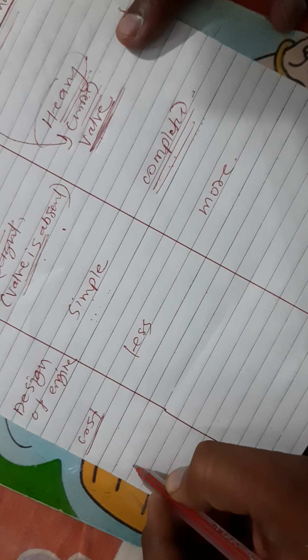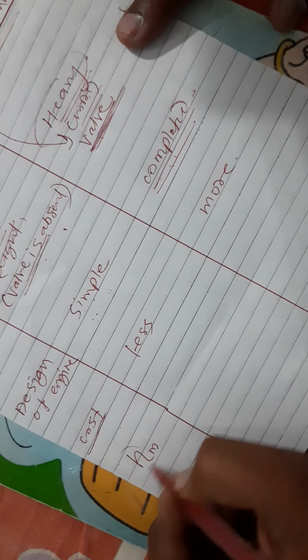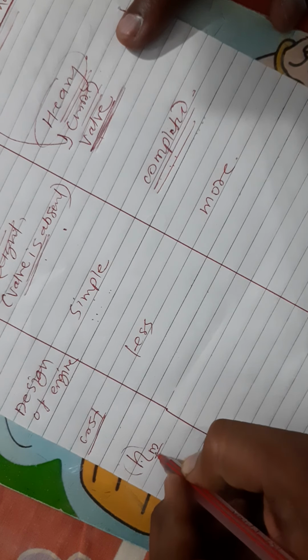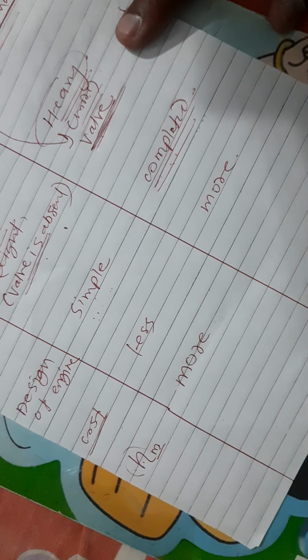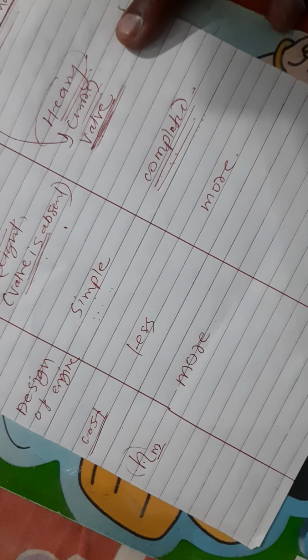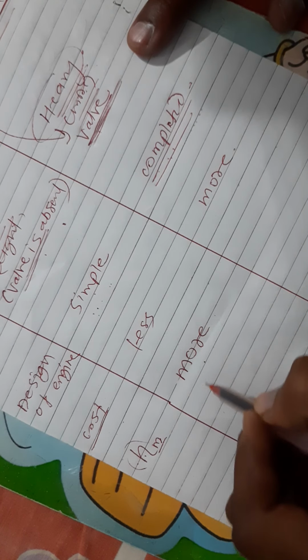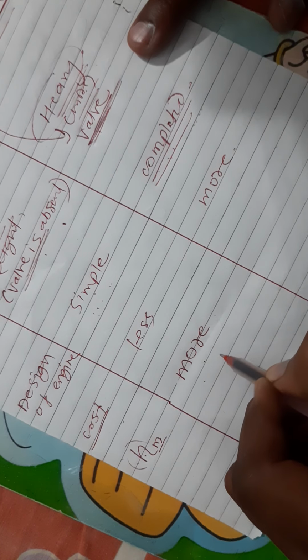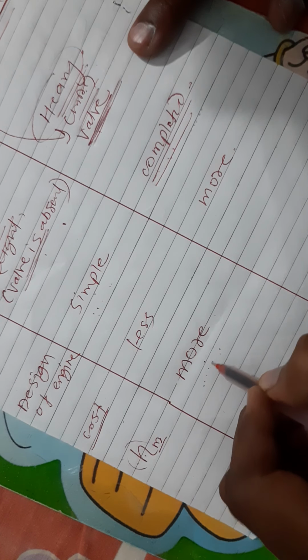Now the next parameter is mechanical efficiency. This symbol represents efficiency and M for mechanical. So the mechanical efficiency of a two-stroke engine is more. Why is it more? Because valve mechanisms are absent here.